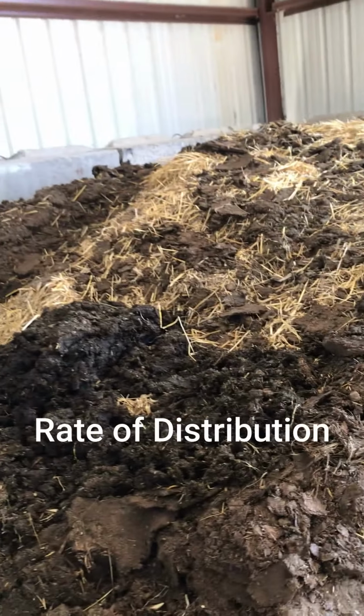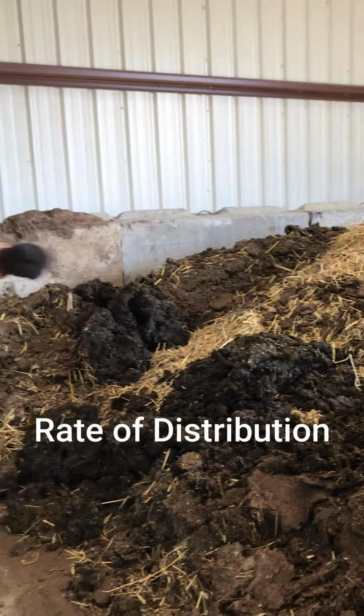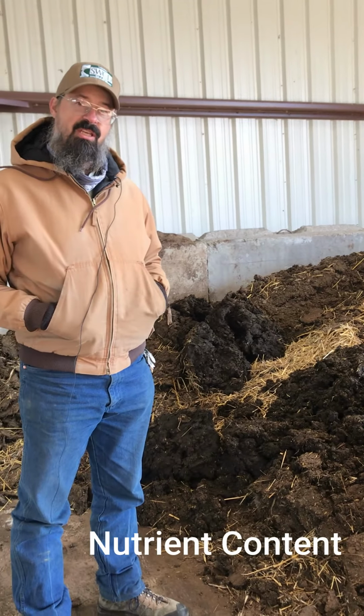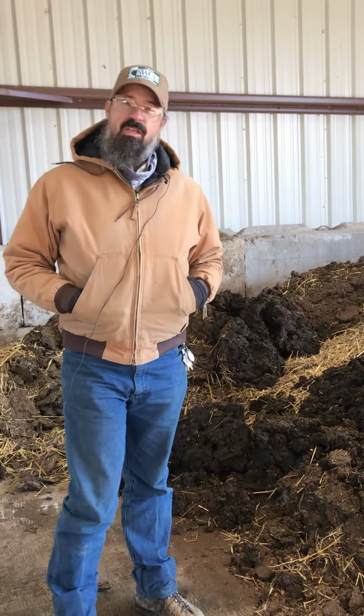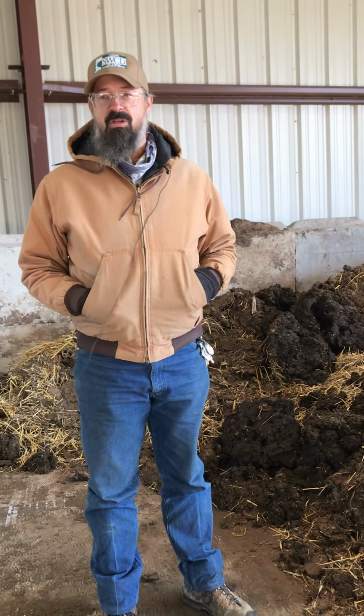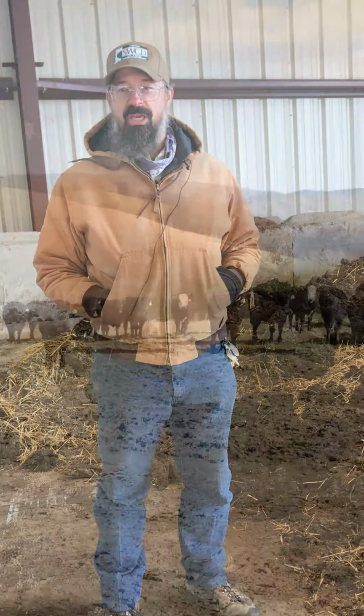What is the rate that it needs to go out at, and what is the nutrient content of this? And these are two questions that will be answered with the development of the plan.